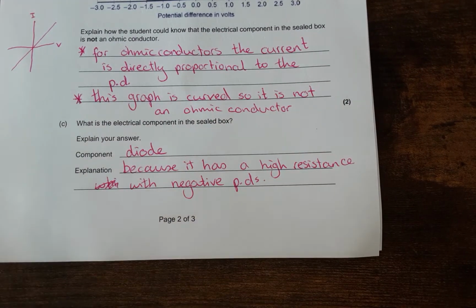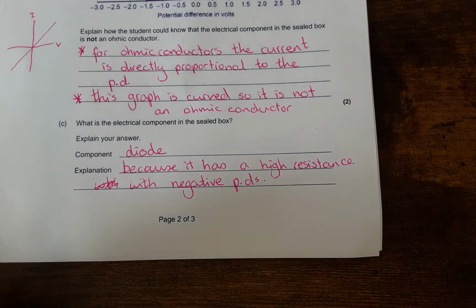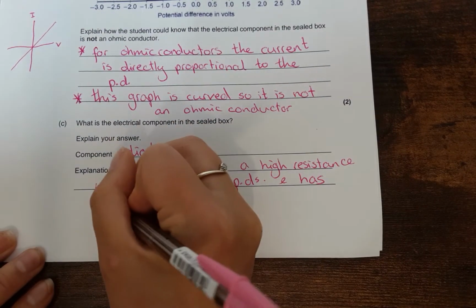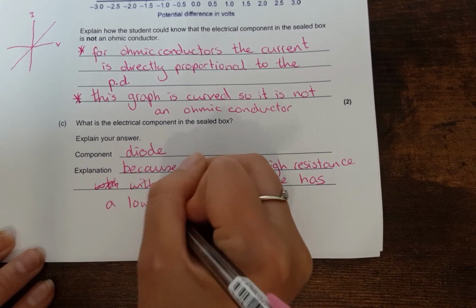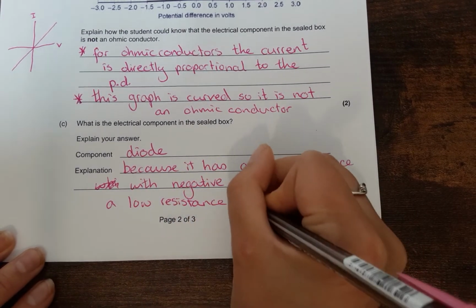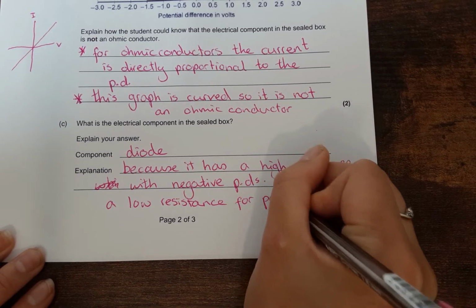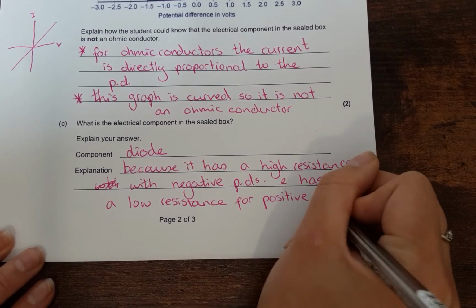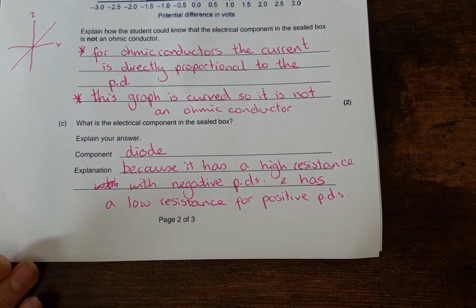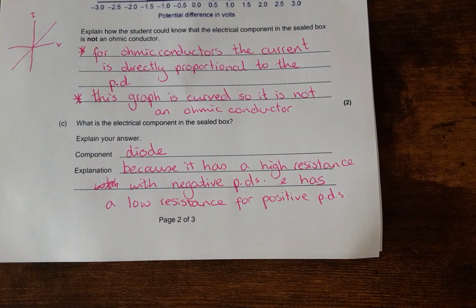And it also has a low resistance for positive potential differences. So a diode works by only letting current go in one direction.